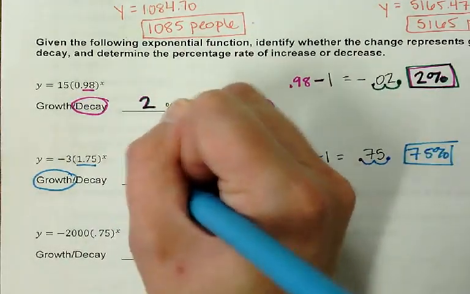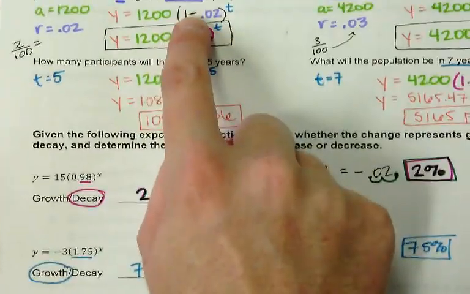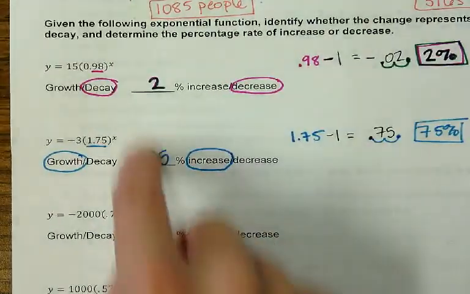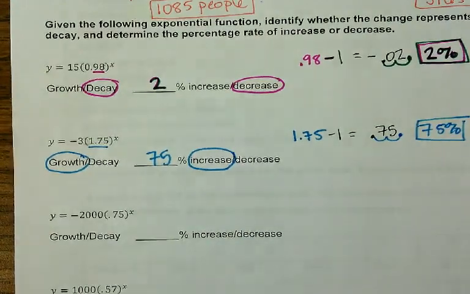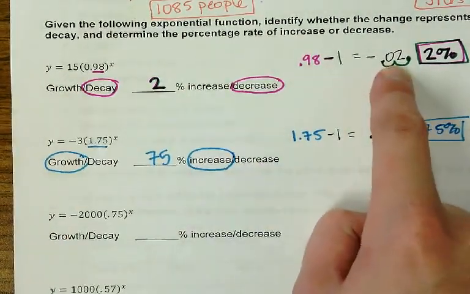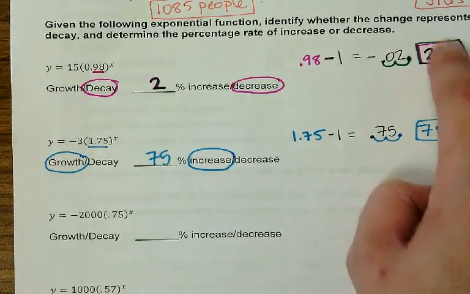Does that make sense? We're just basically undoing. Up here, we were subtracting it from 1 or adding it to 1. Now we want to find, okay, what would we have to do? This one, we would have had to add 0.75. That one, we would have had to subtract 0.02. So that's a 2% growth. This is 2% decay. This is a 75% growth. Now we're going to take a look at this down here.